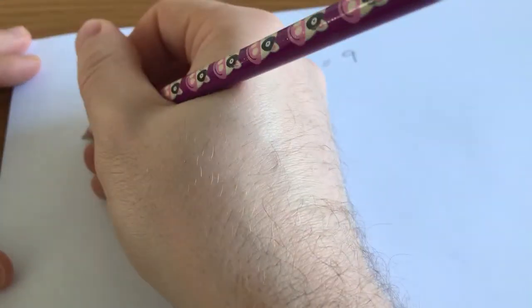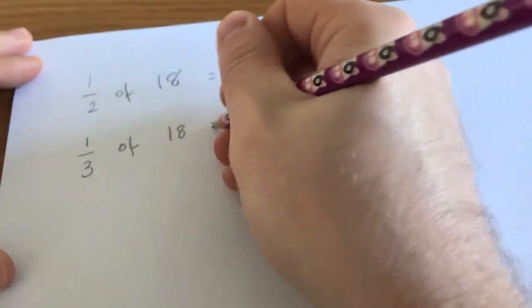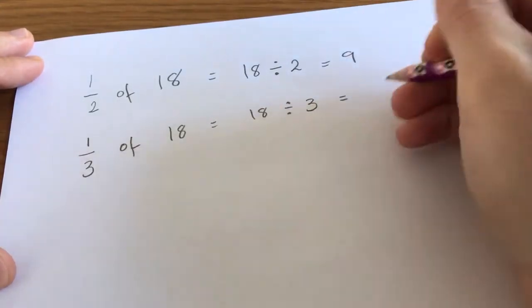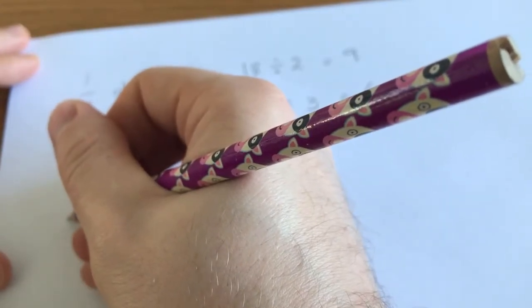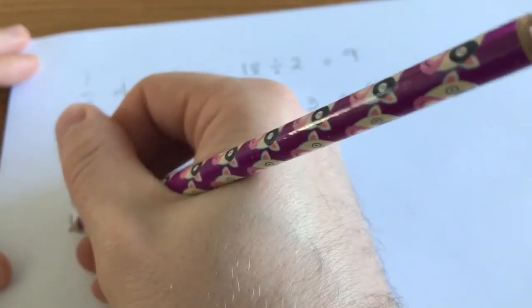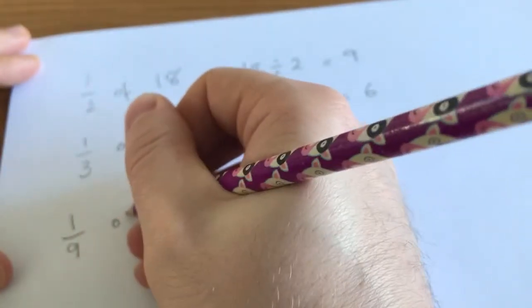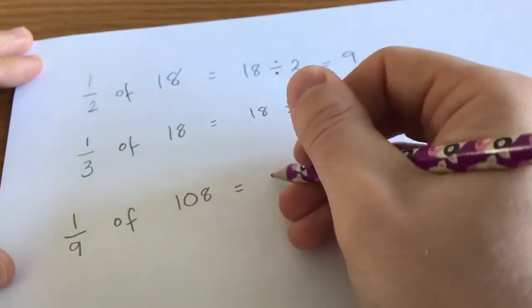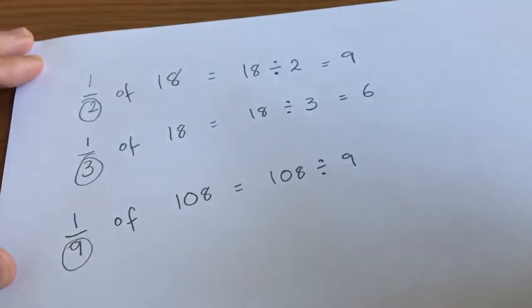So if you were to find a third of something, you would do that divided by 3. And something a lot nastier then, if we were to do a quarter, no, a lot harder than that, a ninth of 108, then you would do 108 divided by 9. Always dividing by that number there.